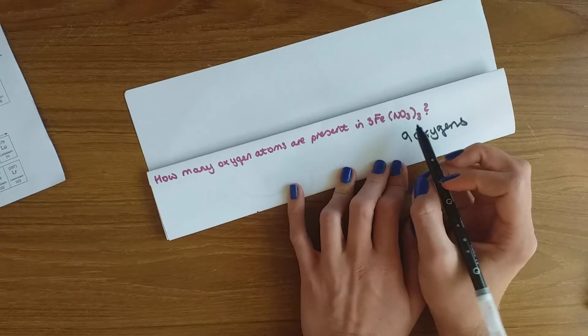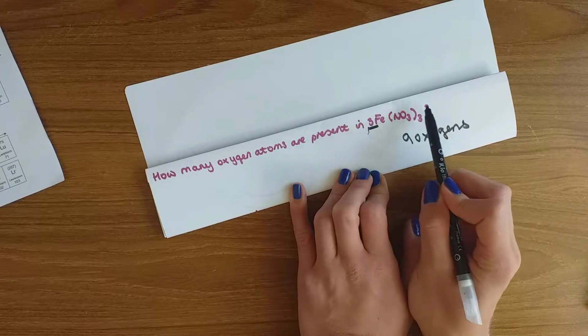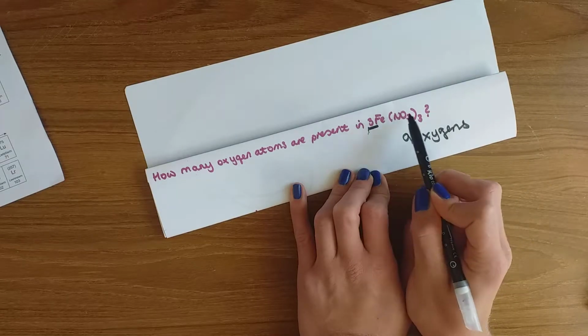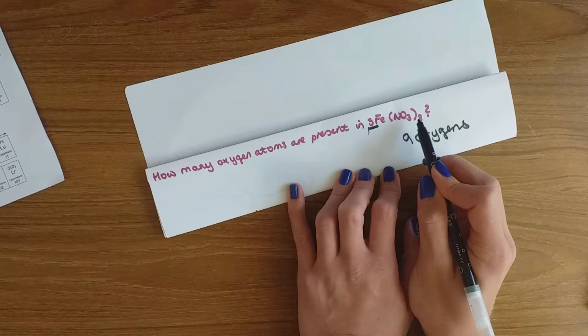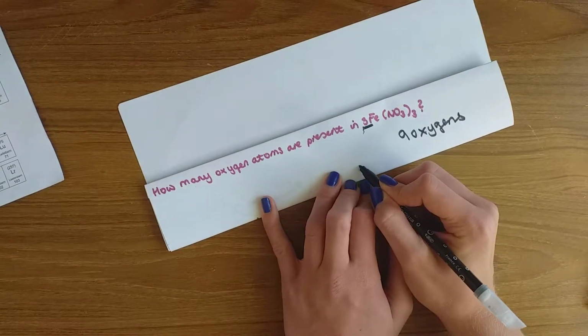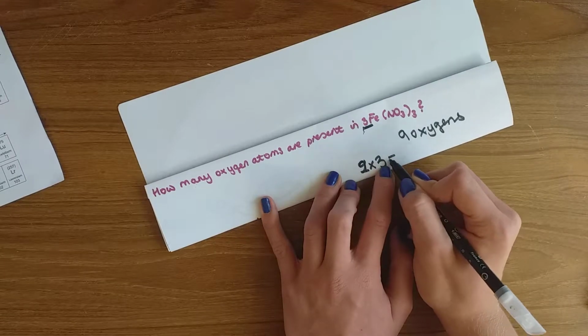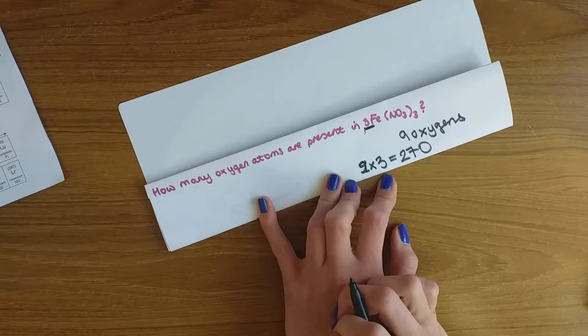As you may know, the 3 in front means everything is multiplied by 3. There are 3 molecules of this. So our 9 oxygens would have to be multiplied by the 3 in front, which is 27 oxygens.